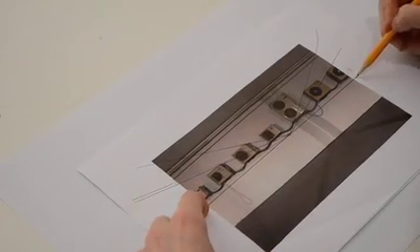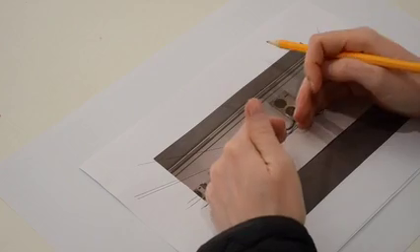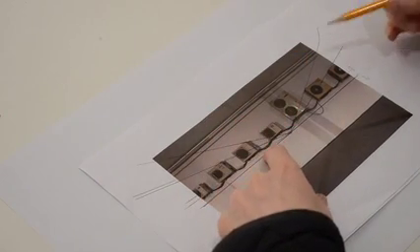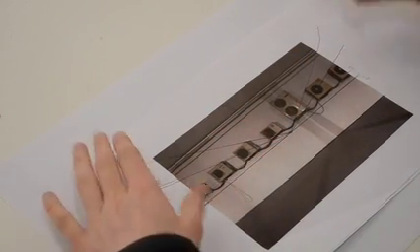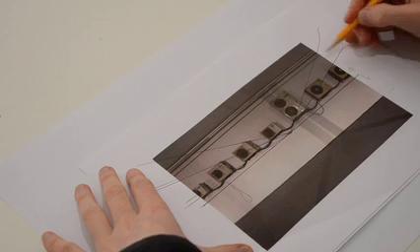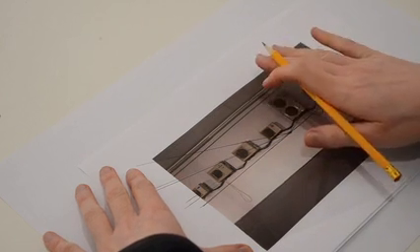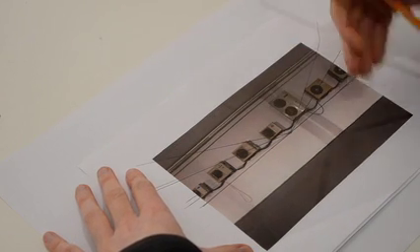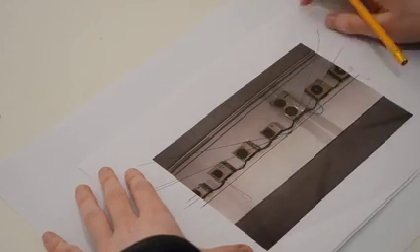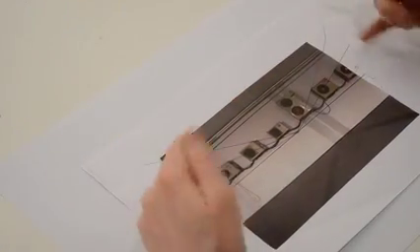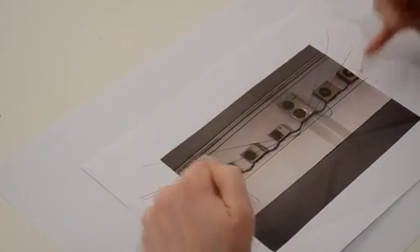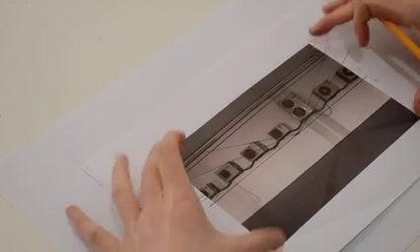This line is the line at which we are seeing the composition from. So everything above the horizon line we will be looking up at, and everything below the horizon line we will be looking down at. So in this image, it's very much in the middle of the actual photograph.